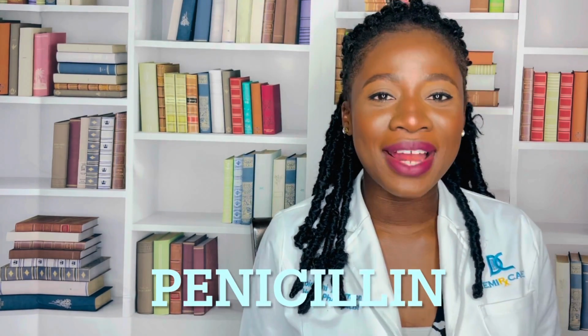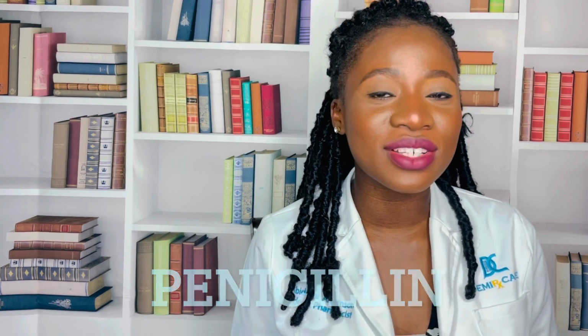So our medication for today is penicillin. Penicillin is a common antibiotic that is used for various treatments in patients. It's normally used in little children as well as adults. Some of the dosage strengths of penicillin: it comes in 250 milligram, 500 milligram, and it also comes in oral suspension such as 125 milligram and 250 milligram.